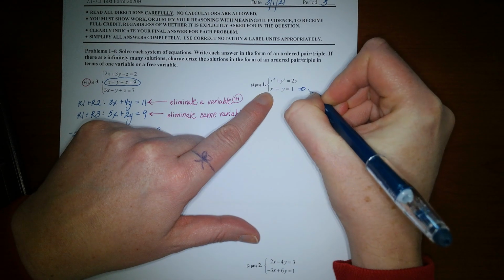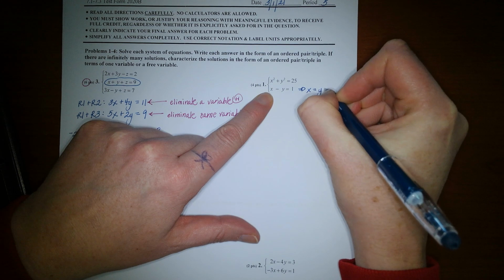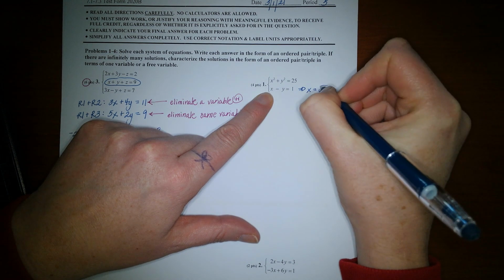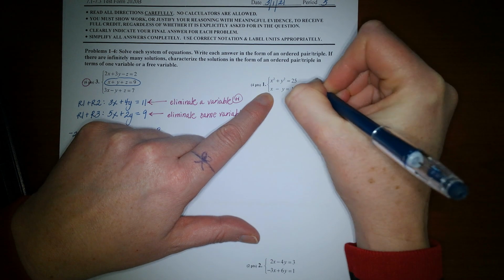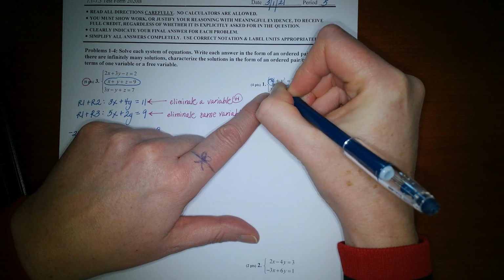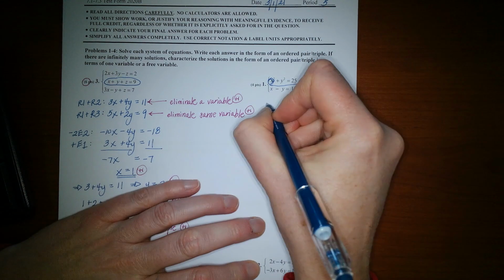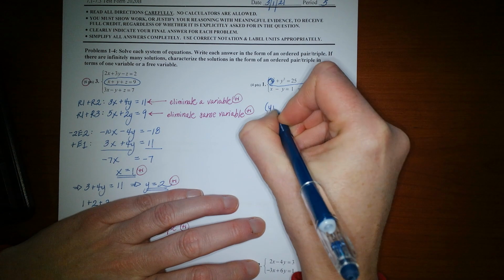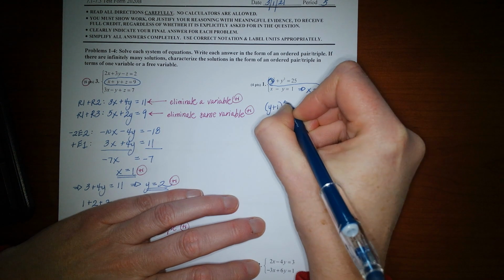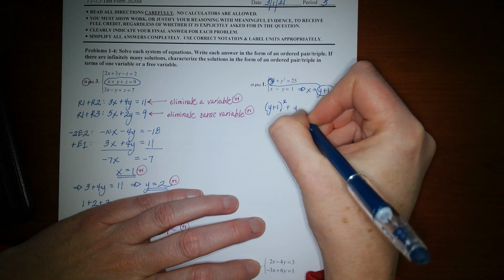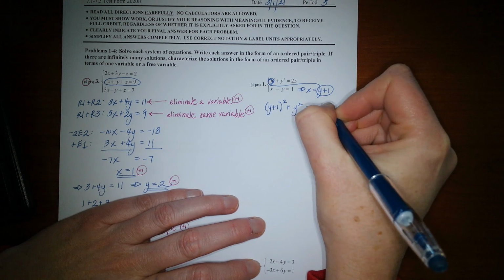And so you would have gotten that x is equal to y plus 1, and then substitute y plus 1 in for x into equation 1. This is not the only way to do it, but I would say it's probably the path of least resistance for this problem. So then you'd have the quantity y plus 1 squared plus y squared equals 25.